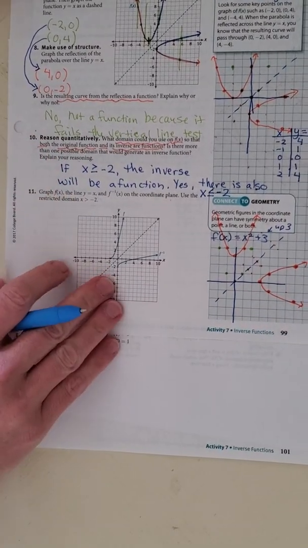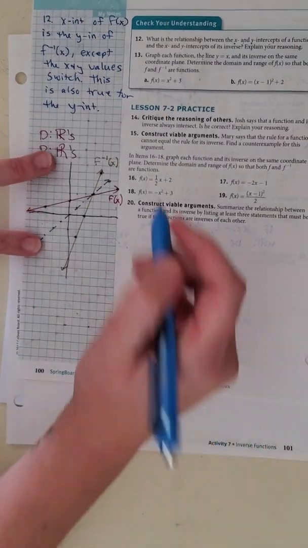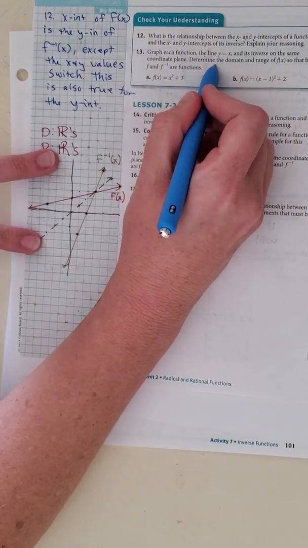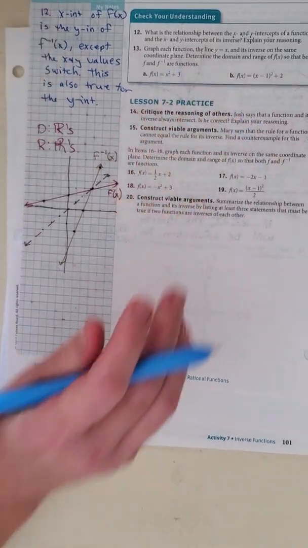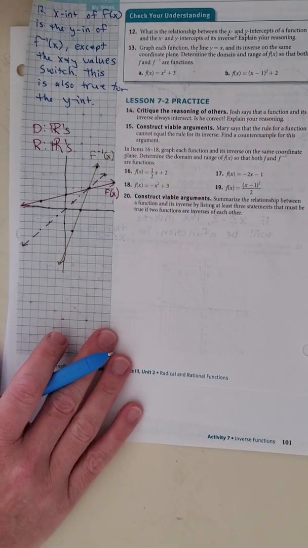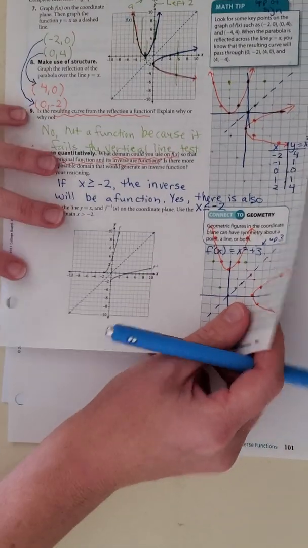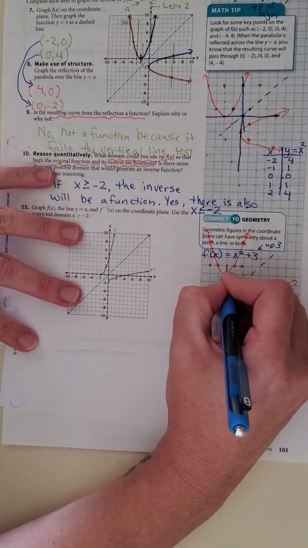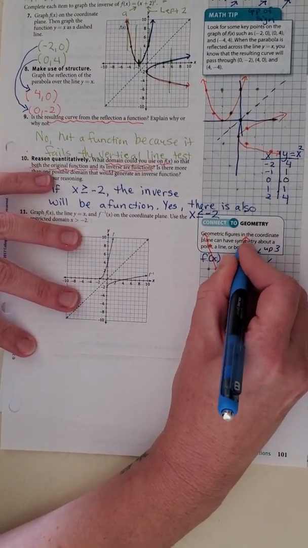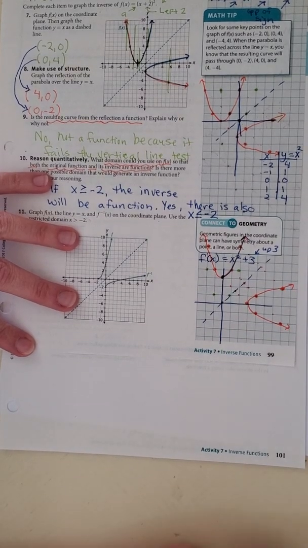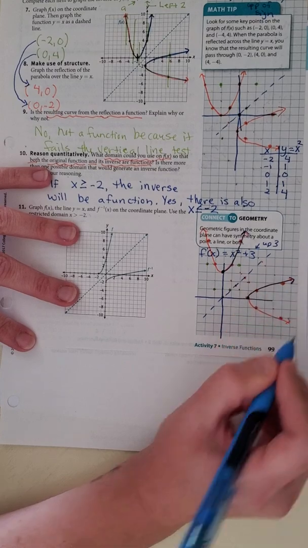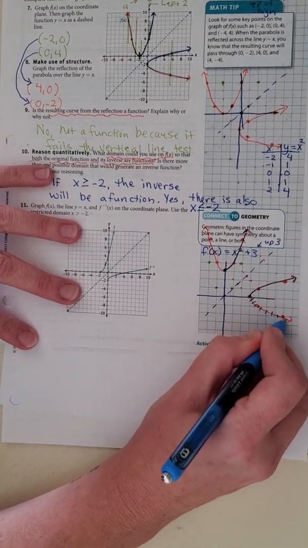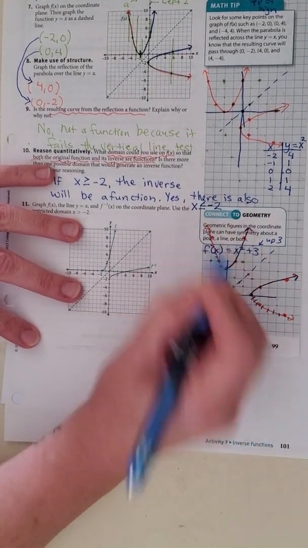Now, it did say, however, to determine the domain and range of f and f inverse so that they're both functions. So when I graph this, they're no longer functions. So I would only want to graph this portion of my graph, and only this portion of my graph. So this will be ignored, and this will be ignored.